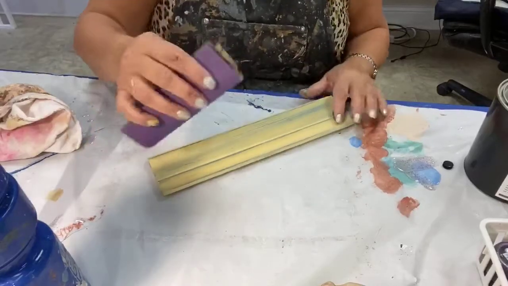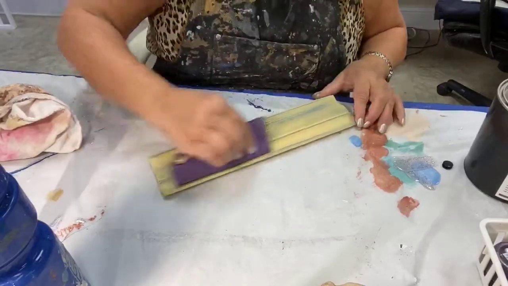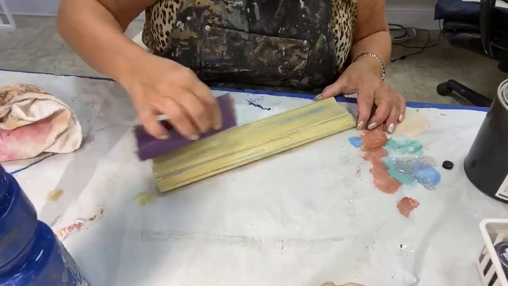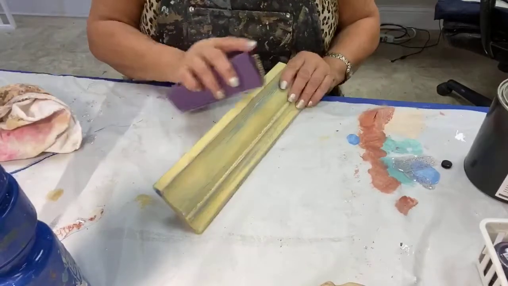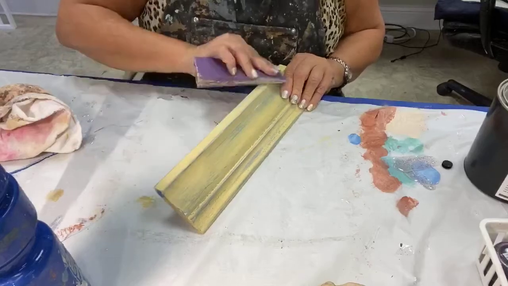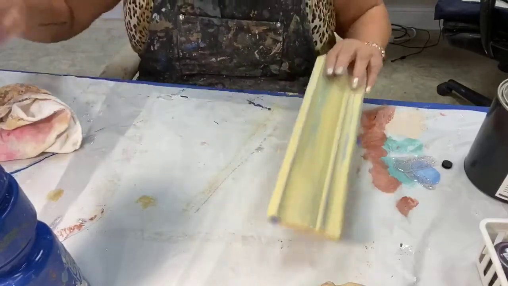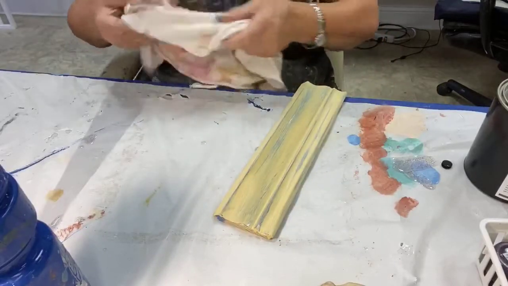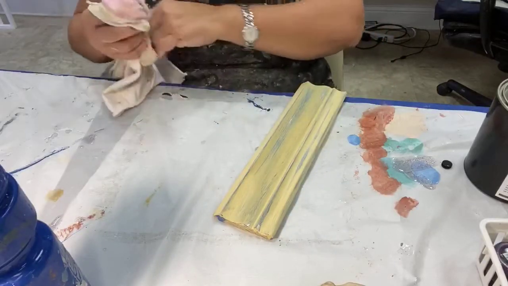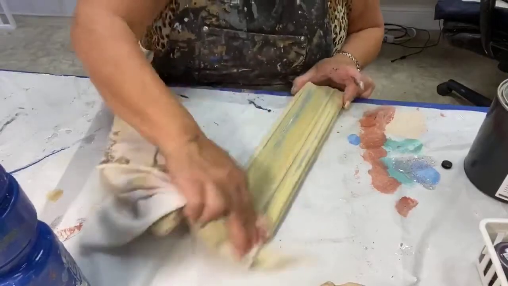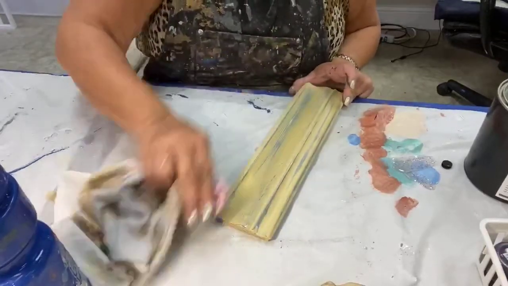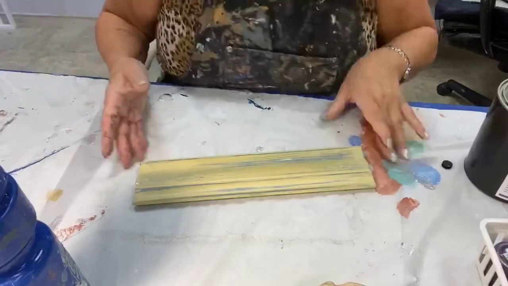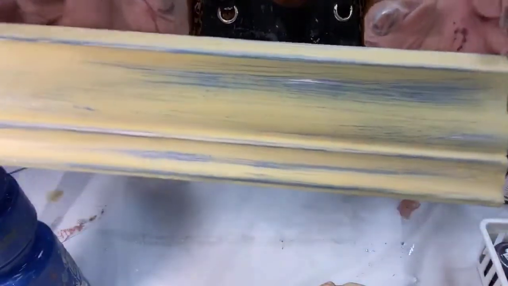I'm just taking a little sandpaper because I got a lot of brush marks in here and I kind of want to take those out a little bit. Yes, I'm making this more now about finishing this piece, but that's what happens. I can never quite leave it good enough alone. All right, let me just take my rag, wipe it back, because I want to get all the dust off it. All right, so this has been lightly distressed, not a lot of stuff here.